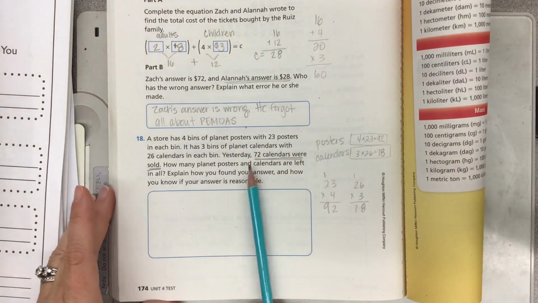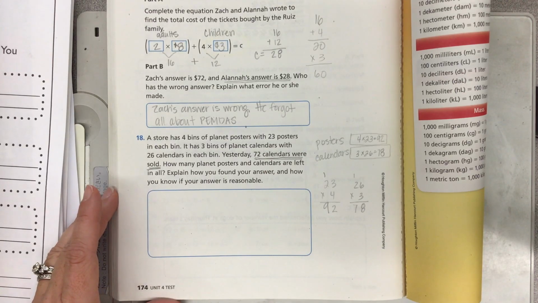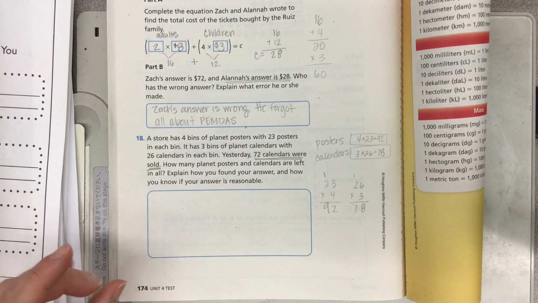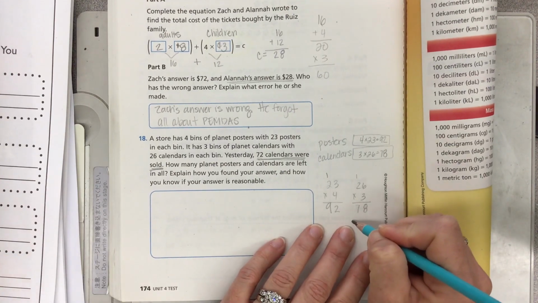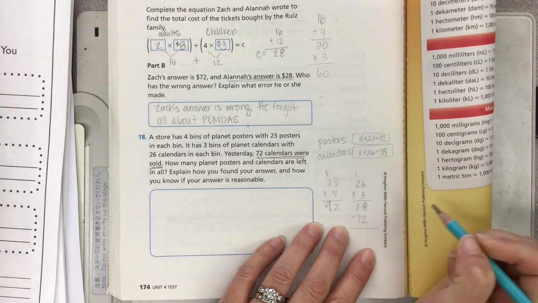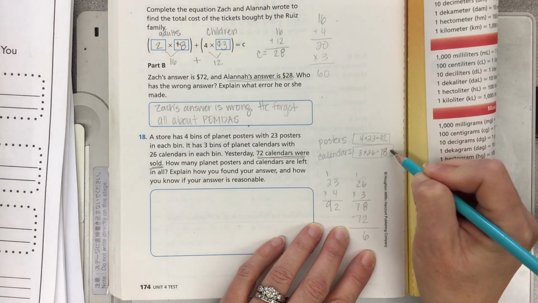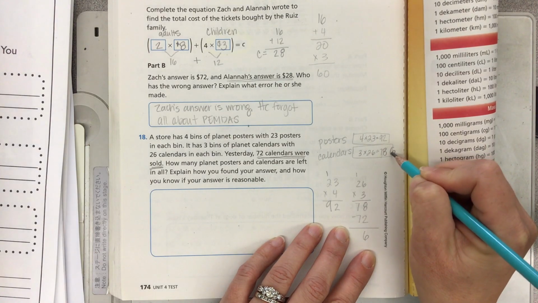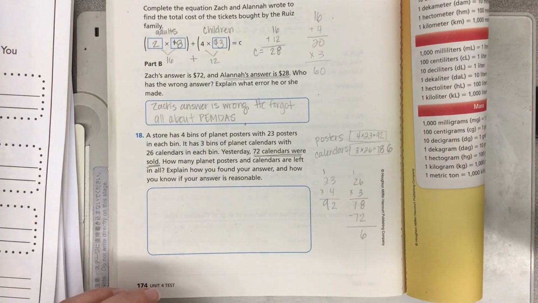Okay, now it says they sold 72 calendars and it wants us to tell how many are left in all. So what are we gonna do now? What would you do, Julian? Subtract. Tell me more. I will subtract 78 minus 72 because they sold 72. Okay, yeah, we could do it that way. 78 minus 72, and then what do we get? 6. So now there's only 6 calendars. So then it says how many planet posters and calendars are left. What would you do, Arabella?